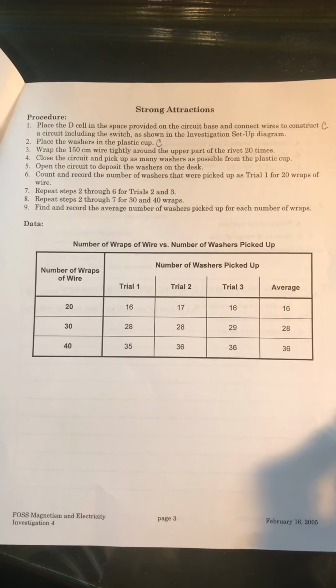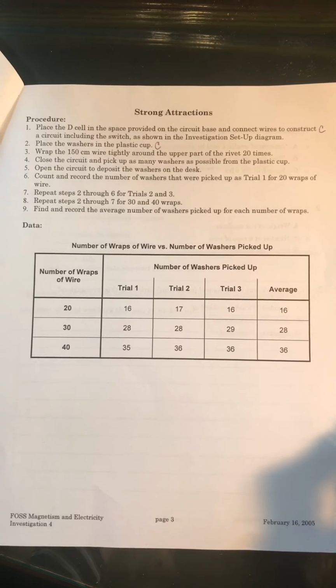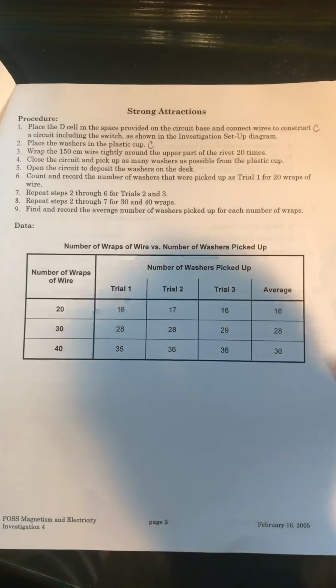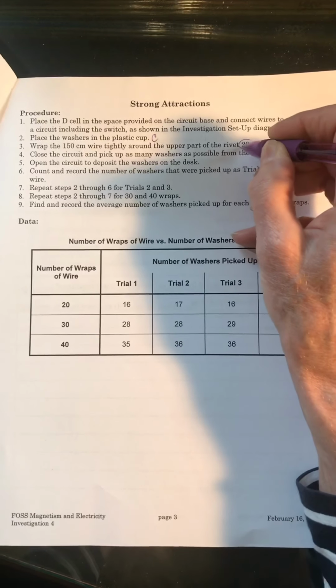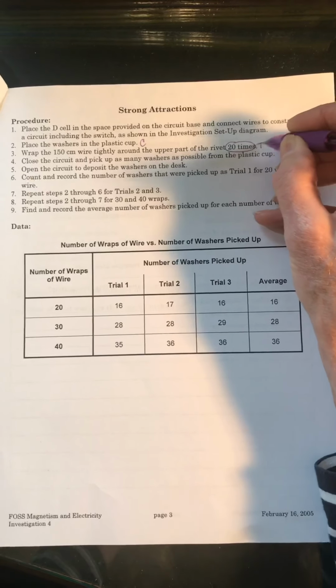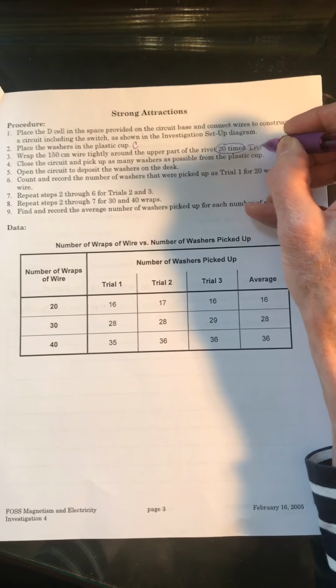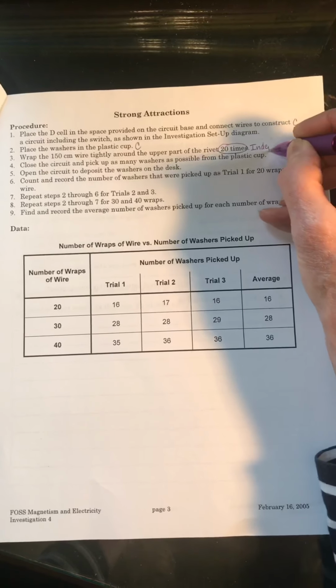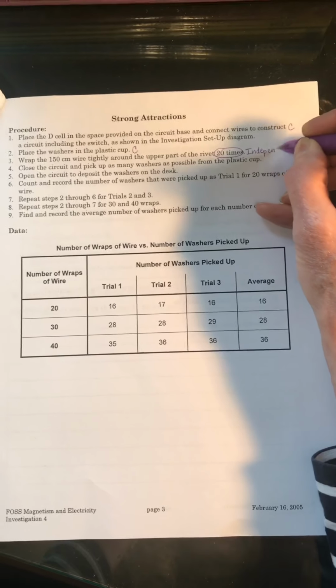Wrap the 150 centimeter wire tightly around the upper part of the rivet 20 times. Okay, so this 20 times, that is what's going to be our independent variable. That's the one thing we're going to change. Independent.